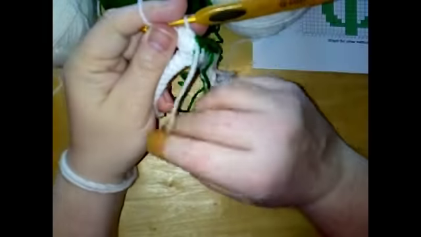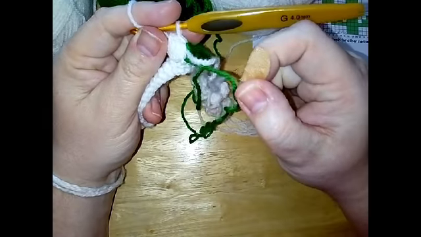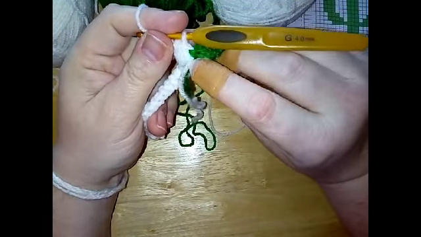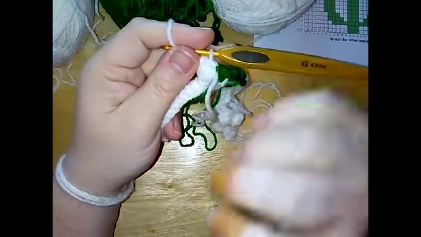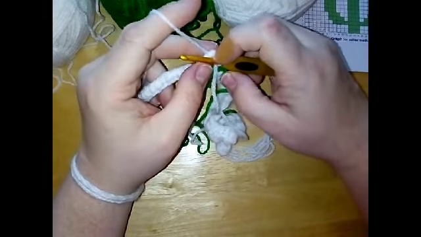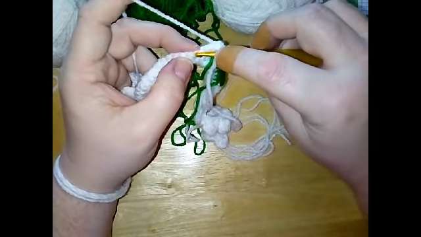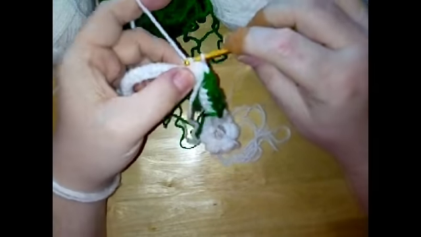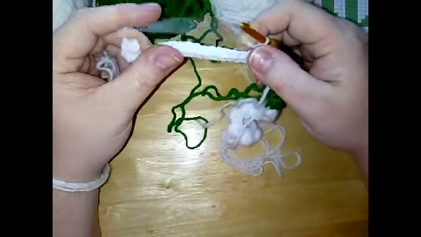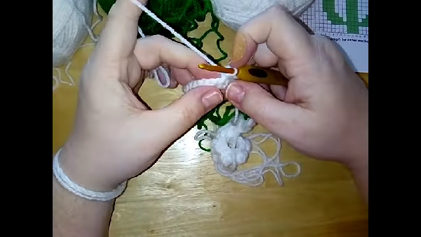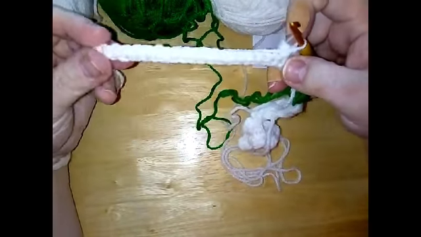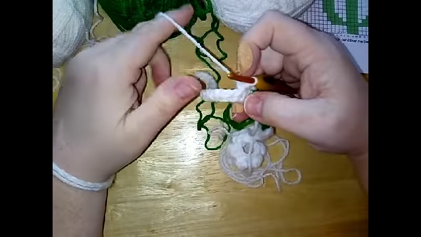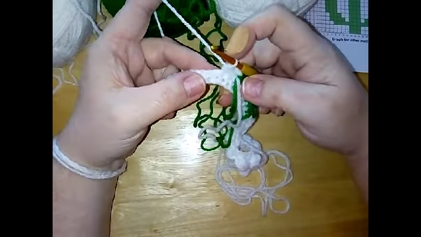And then when we return to using the green in the next row, we will just slightly pull that in, make sure it's nice and tight before we use it again. But I will show you that when we come to it. So do your single crochet in the next stitch to finish that bobble. And then you will have 10 more to do to finish the row. So do your next 10 bobbles and single crochet, and then I will see you at the end of this row.